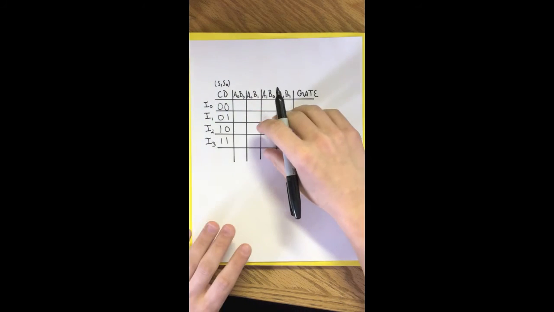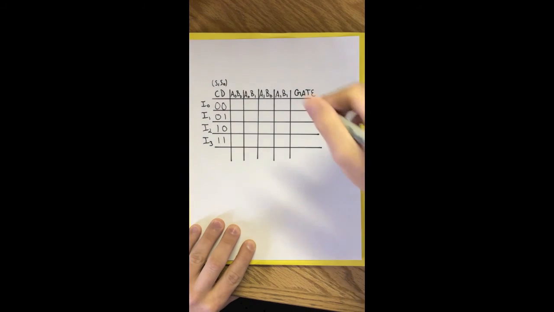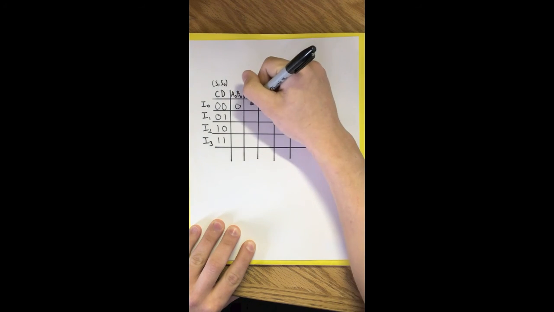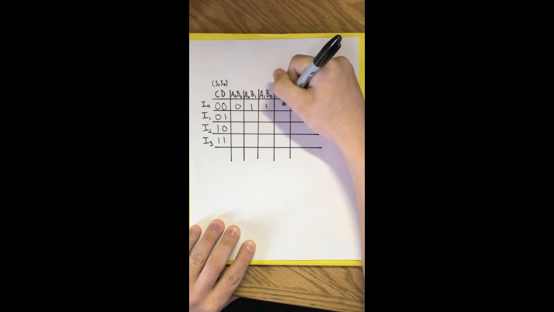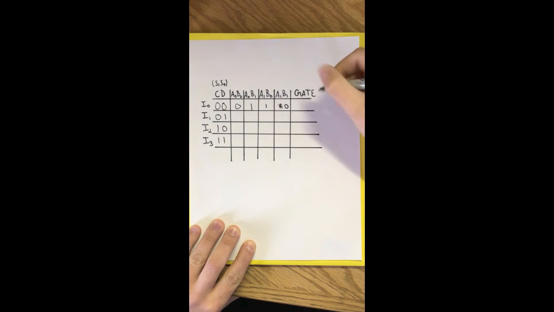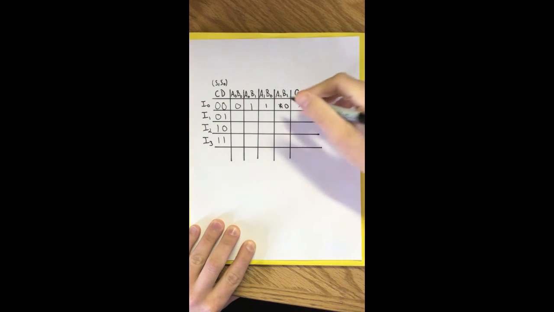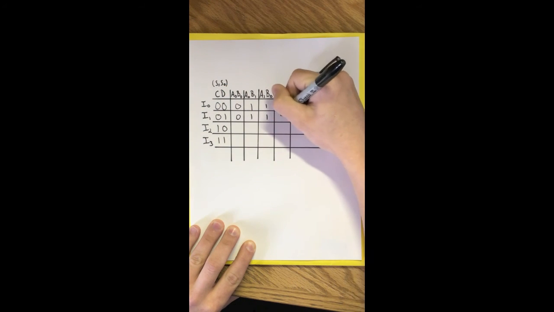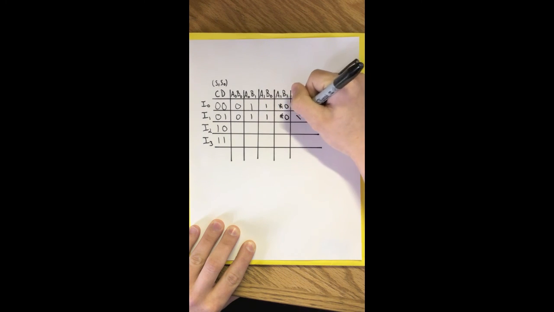When CD is lit up, we said it was a XOR gate. So I0, 0, 1, 1, star, which we decided was a 0. XOR gate. I1 was the same thing. 0, 1, 1, star. XOR gate.